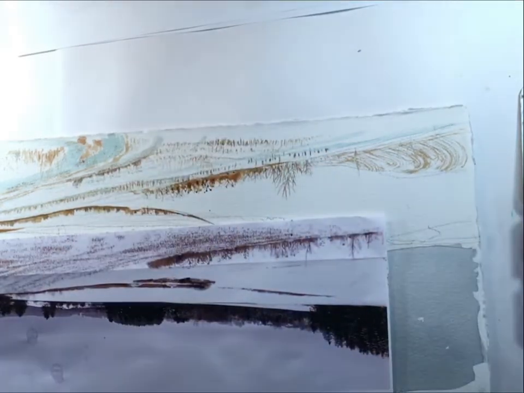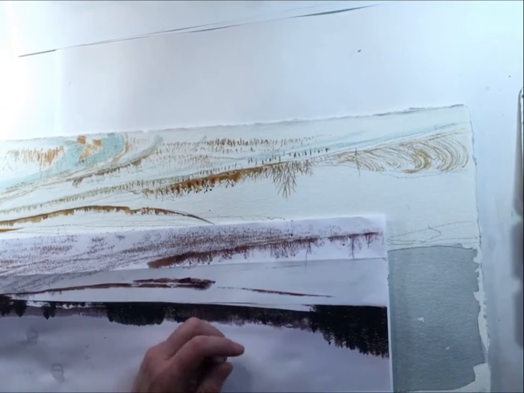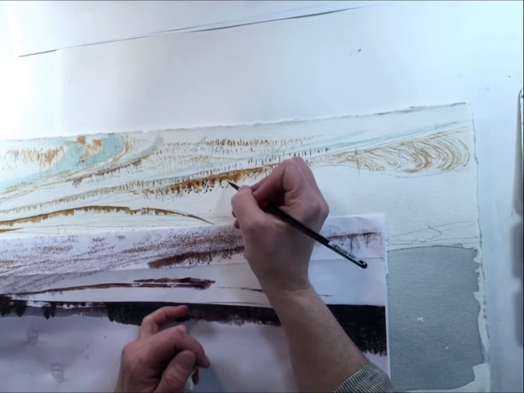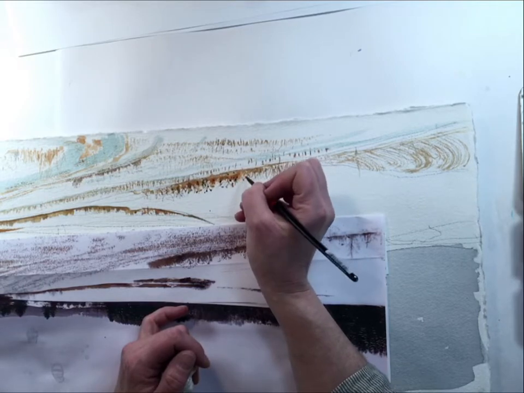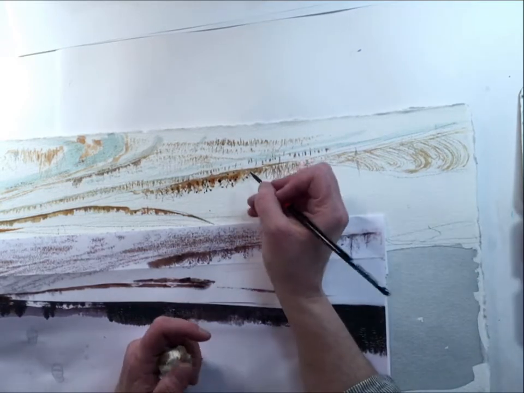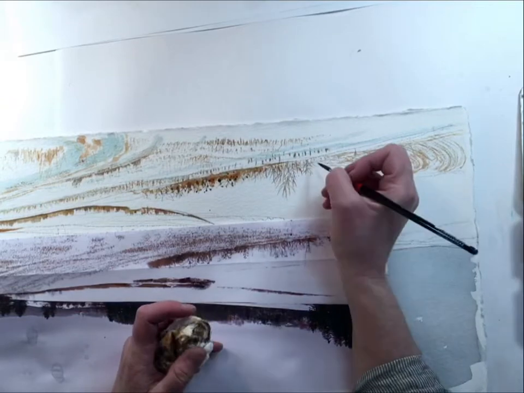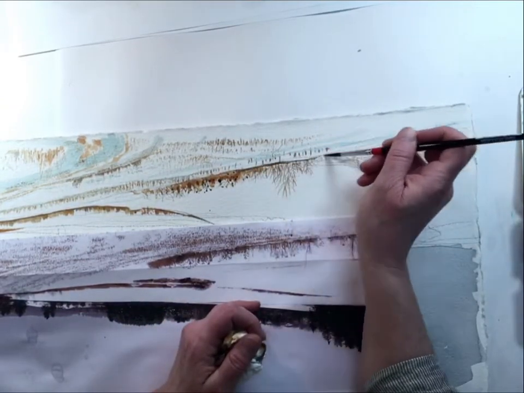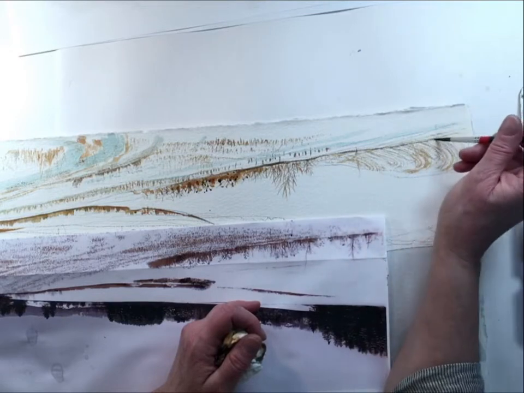This is not a right out of the palette type painting. I think we can definitely add interest by having different kinds of grays and stuff on the paper here. Okay, so let's drag that across.